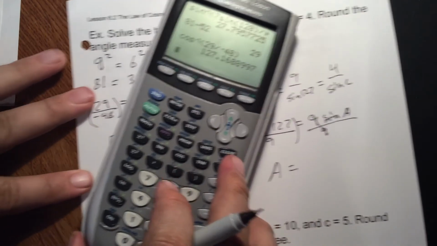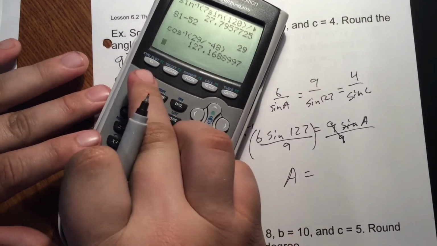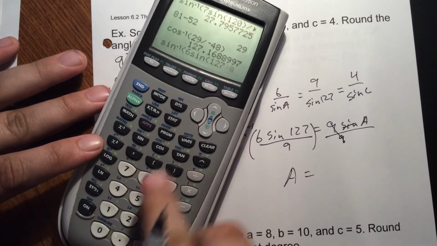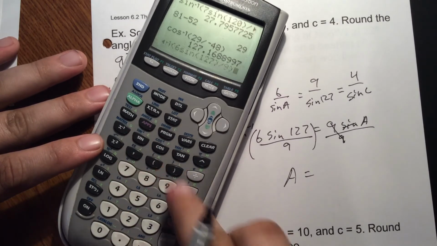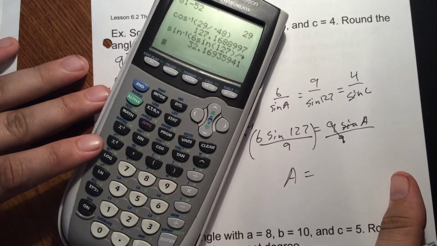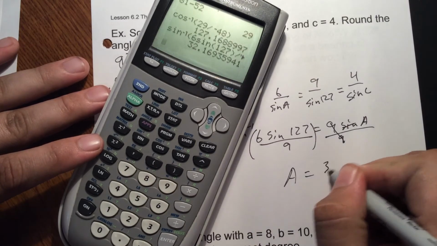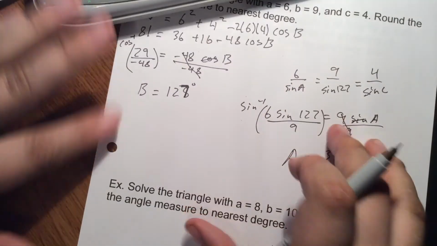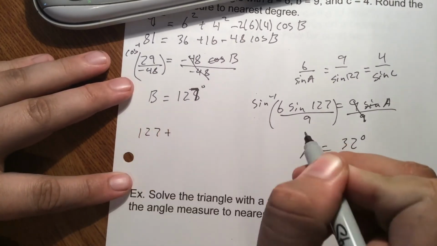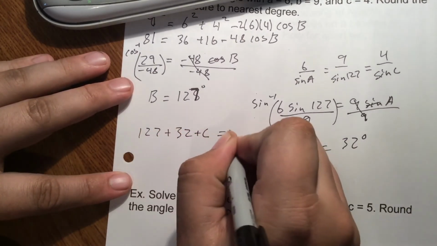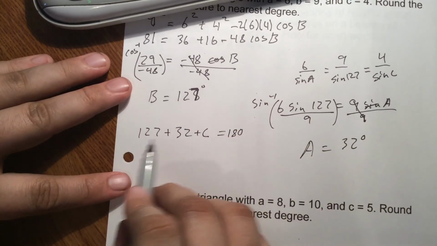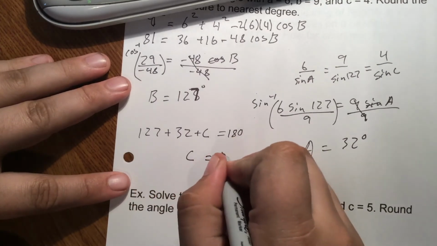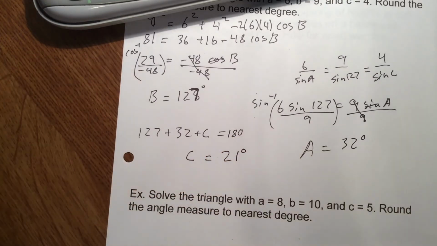So second sine of 6 sine 127, divide by 9, and we get our 32. 32, we'll leave that down at 32. So again, 127 plus 32 plus our C equals 180. 127 and 32 would make that 159. So C is going to end up being 21 degrees. So we found it all.